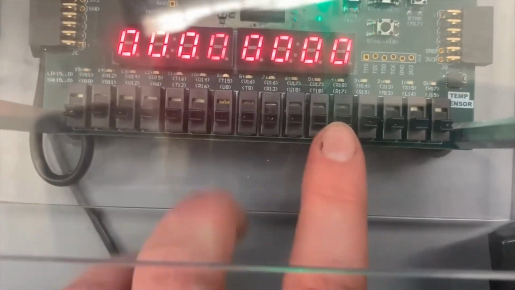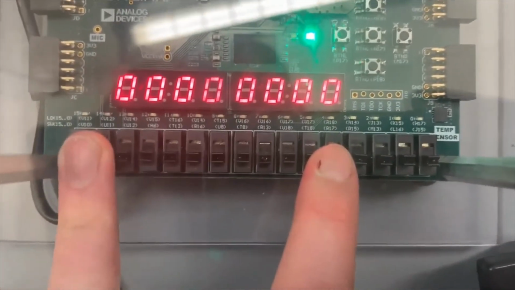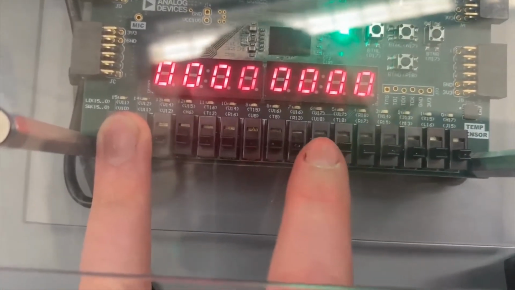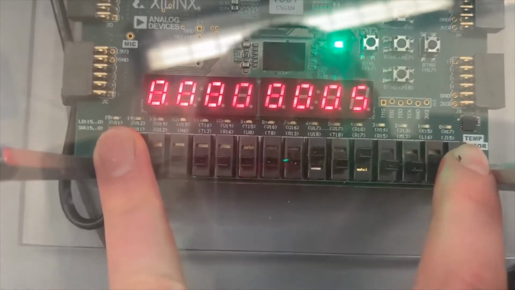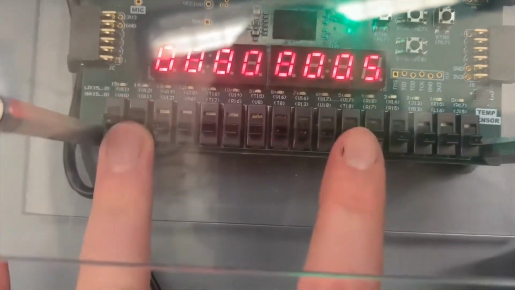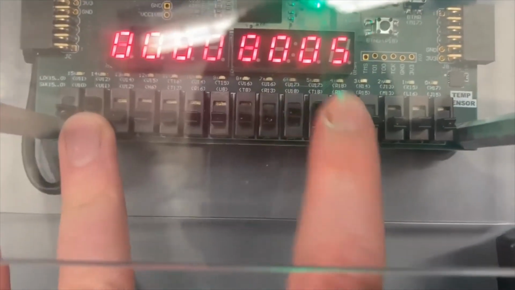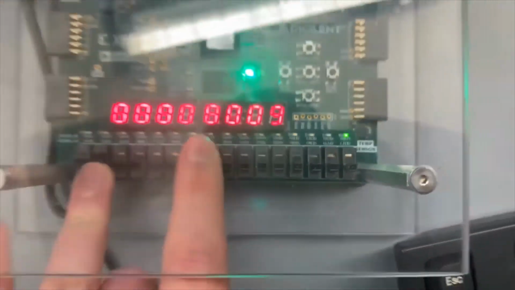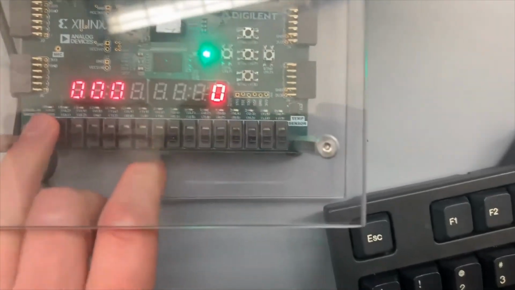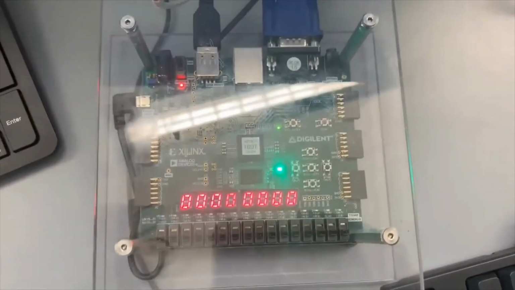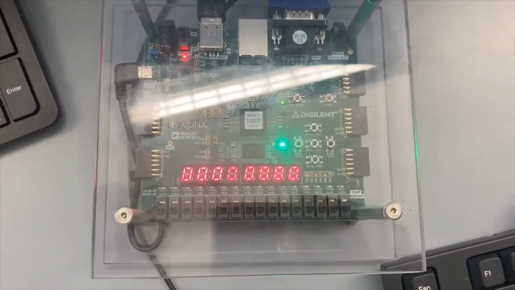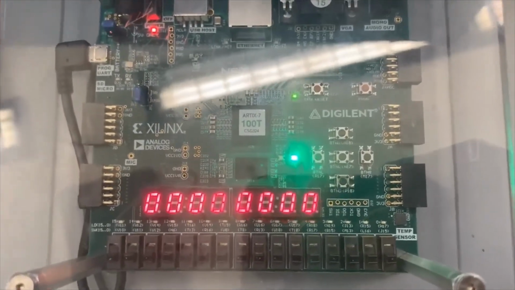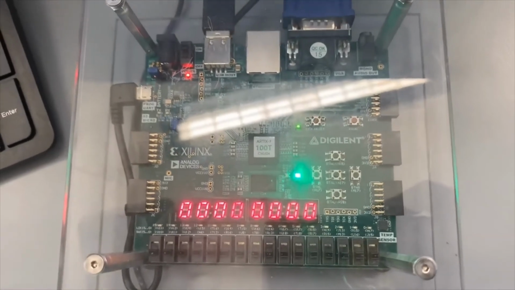Okay, I just reset it. Let's try again. Okay, let's try 5. Okay, no. 7 maybe? Oh, yep, there you go. Okay, so I guess the correct number that time was 7. Alright, so that's basically the guess the number game. Short, sweet, simple. And I'll hand you over to Alex to show you the VGA.